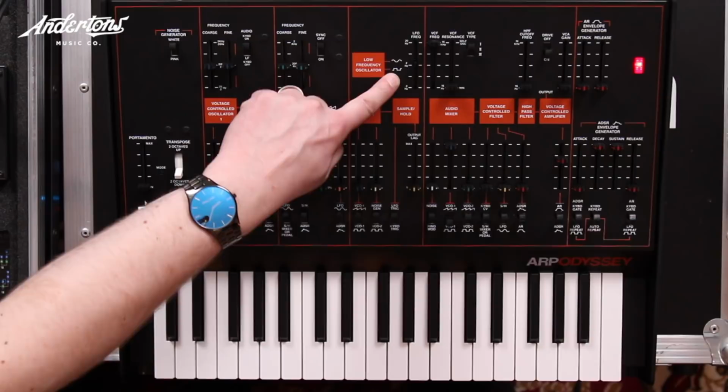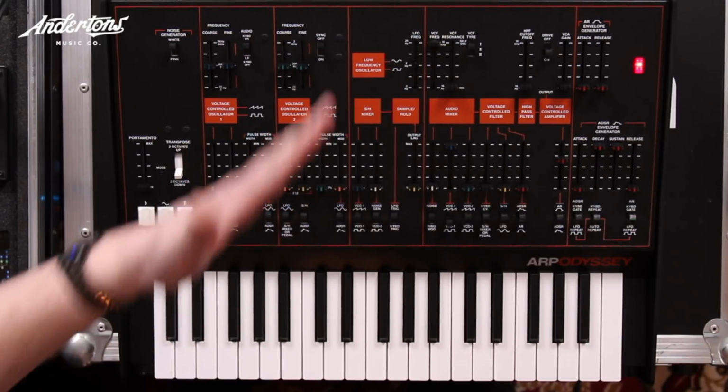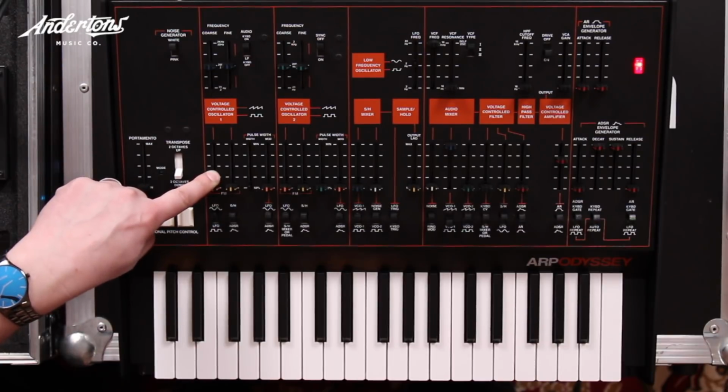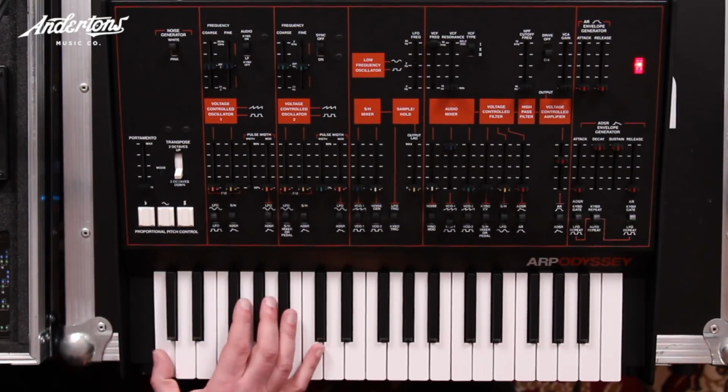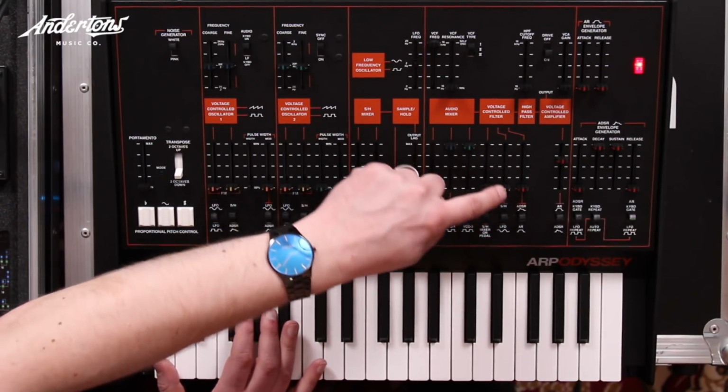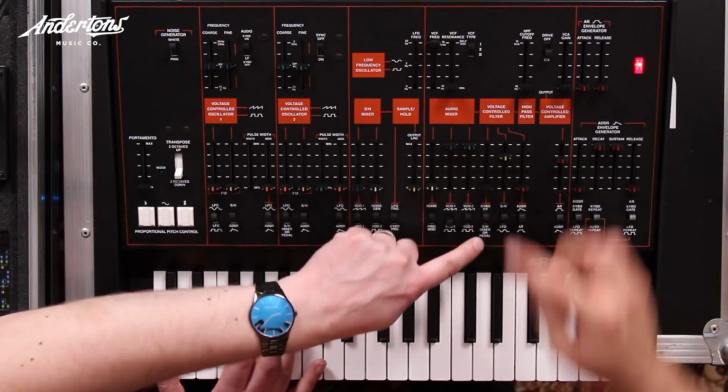Obviously, talking about the LFO, you've got different things you can send to the LFO. That was the pitch, effectively, we sent to the LFO here. But you can also send, for instance, the filter, which is a commonly used thing. So let's bring in the second oscillator. Send the filter to the LFO. And there it is.